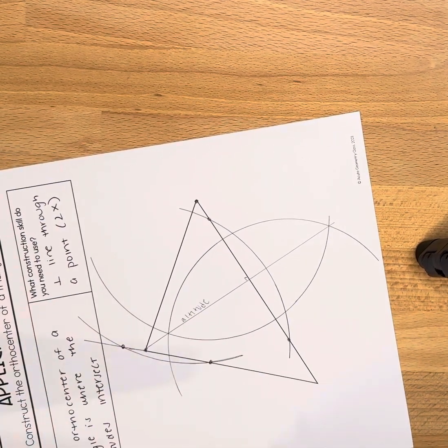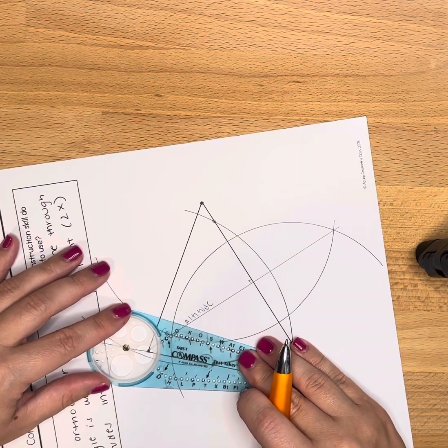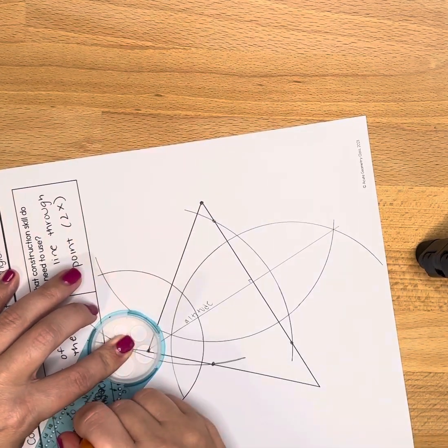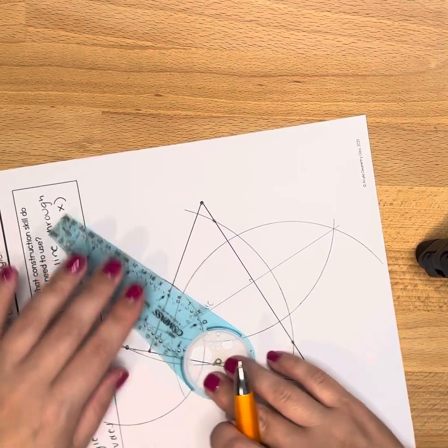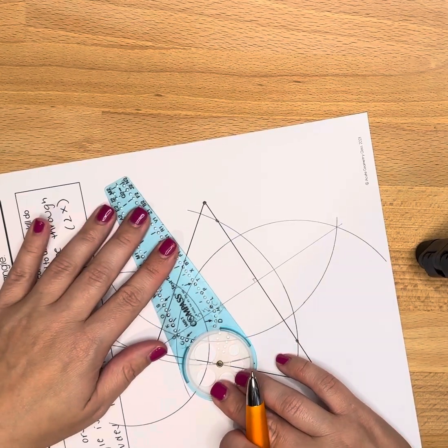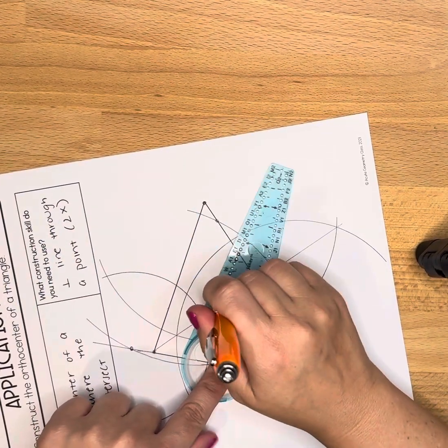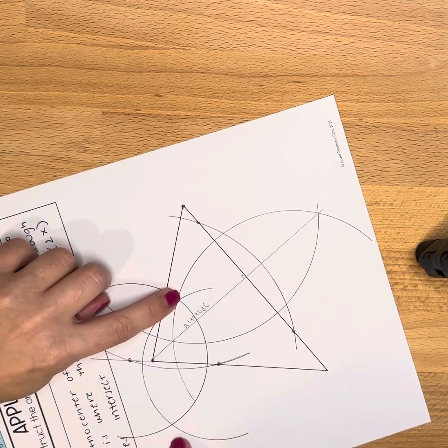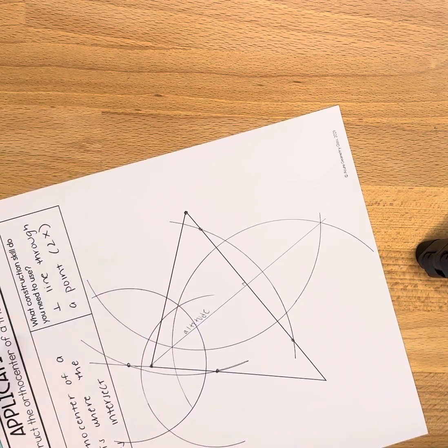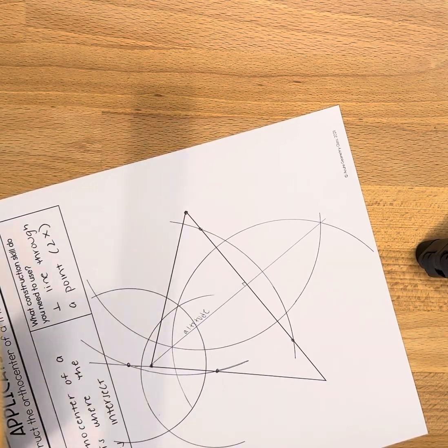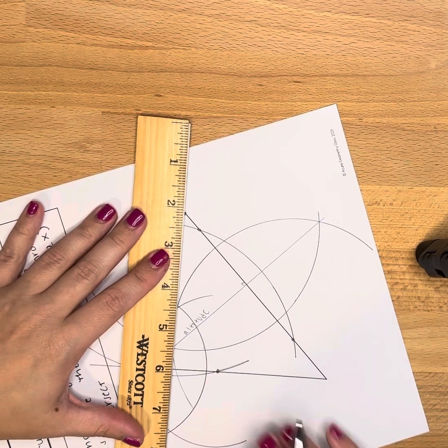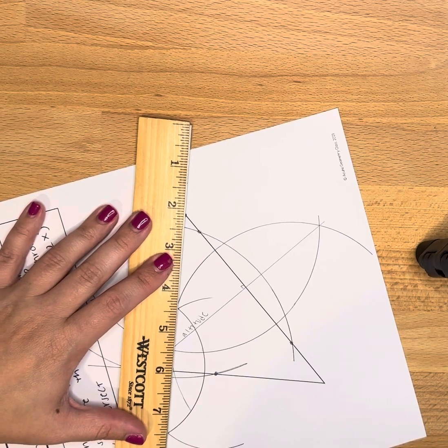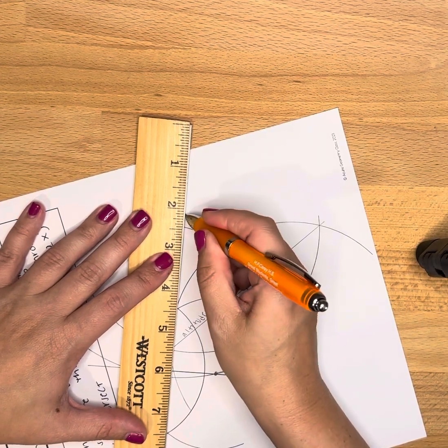Here's our second one. Now we're going to create those two intersecting arcs like we did previously. And those two arcs should intersect one another. Okay, so there are a lot of arcs on the page. Just be careful. Go slowly, keep track of your work. And the intersection of those arcs should also line up with our initial vertex that we used to create this altitude.